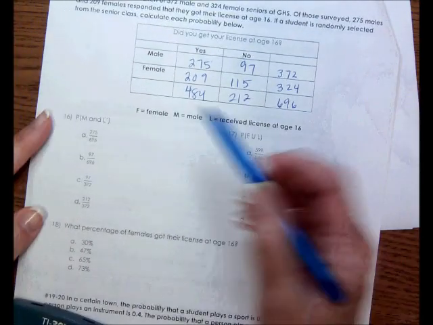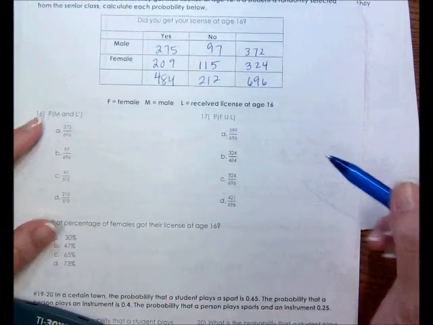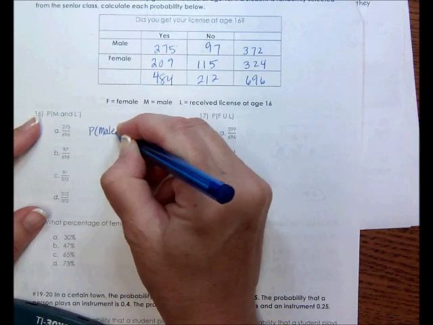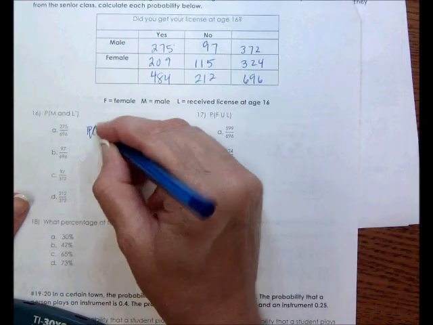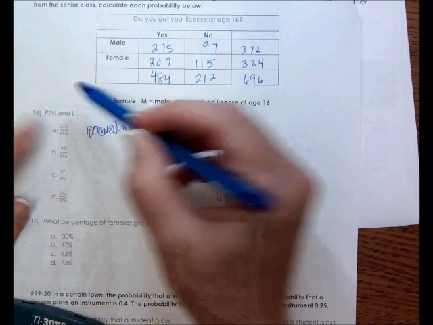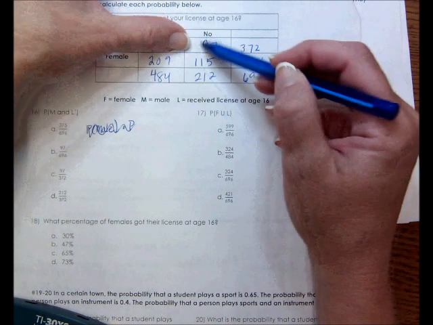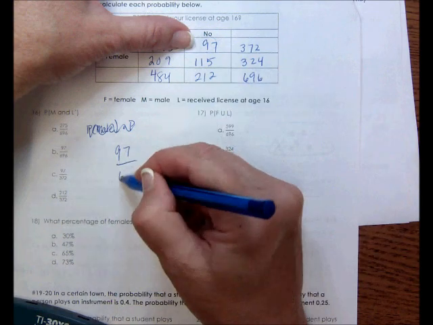So now I have the situation where I'm going to say the probability of M and not your license. So the probability of being male times the... I can just use the charts. The probability of male, so that would be here, and not licensed, so that would be 97, and it's out of the total, which is 696.